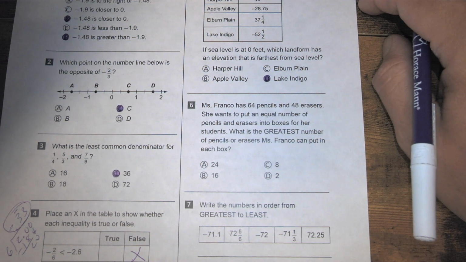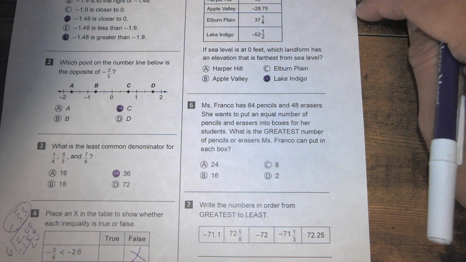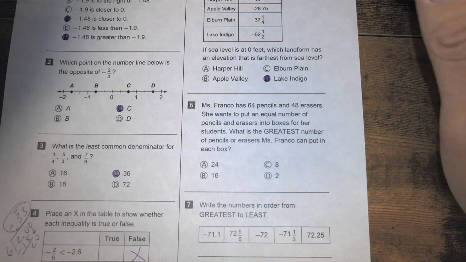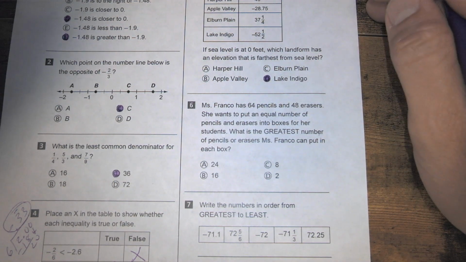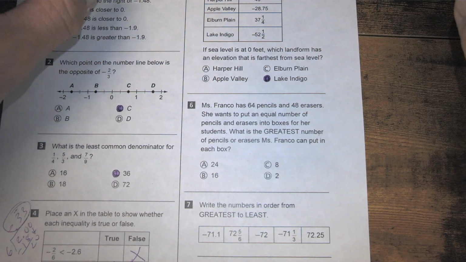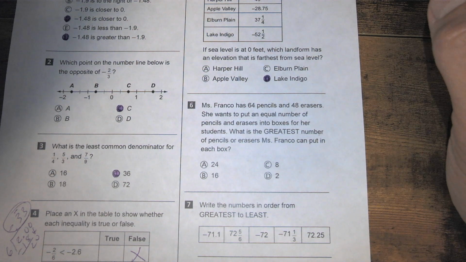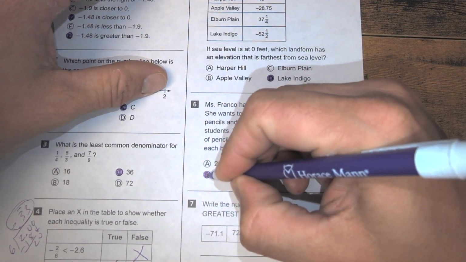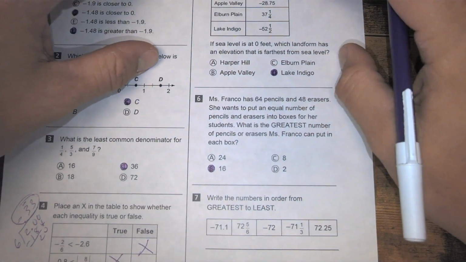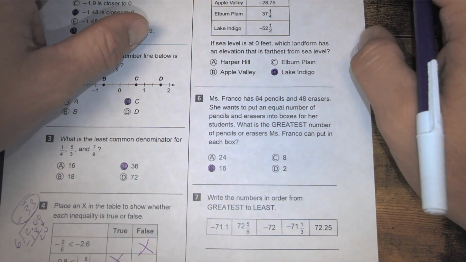Wait. Greatest common factor. Okay, so what's the greatest common factor of 64 and 48 then? Joshua? 8. Not quite. Carson? 16. 16 goes into both of them as well. We want the biggest. So 16 would be the biggest.